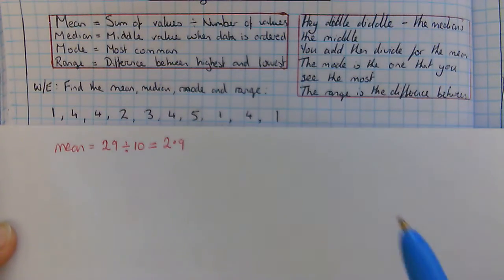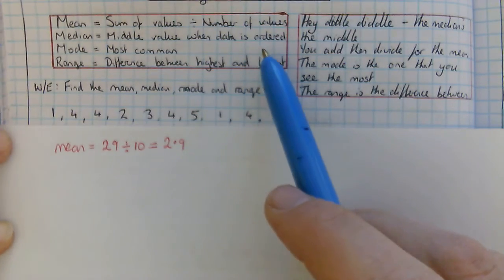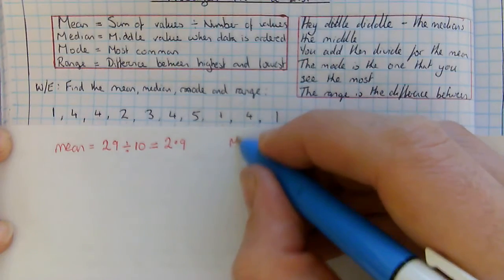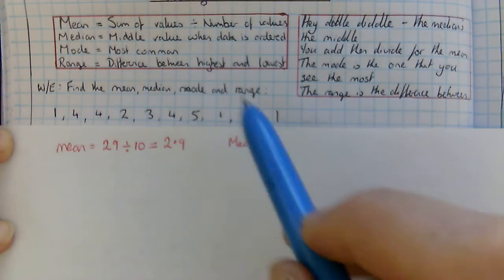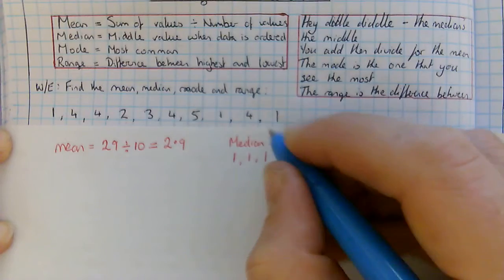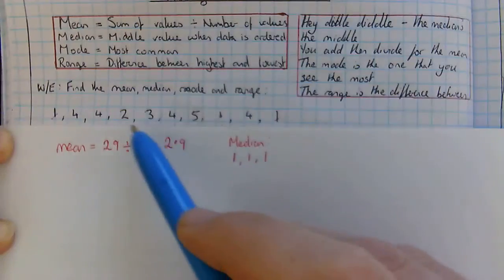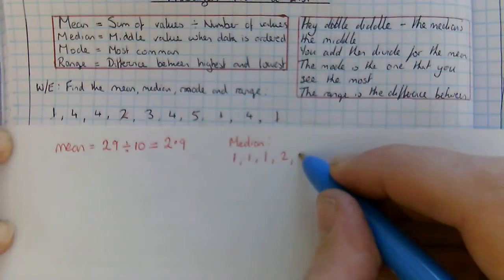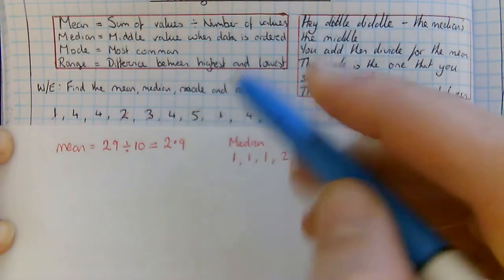My next one is the median. Remember, my median is my middle value when the data is placed in order. So I'm going to rewrite the data to find my median. So first thing I'm going to do, let me rewrite my data. So I've got 1, 1, and 1. I'm just going to put a little cross on them just so that I know that I've used them. I've got 1, 2. I've got a 3. I've got 1, 2, 3, 4 4s.